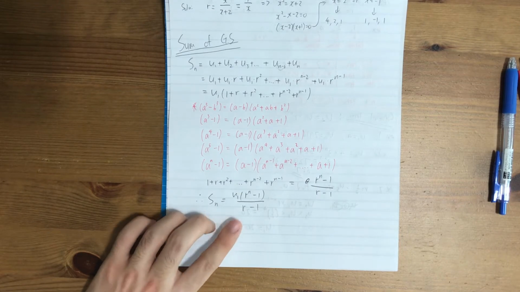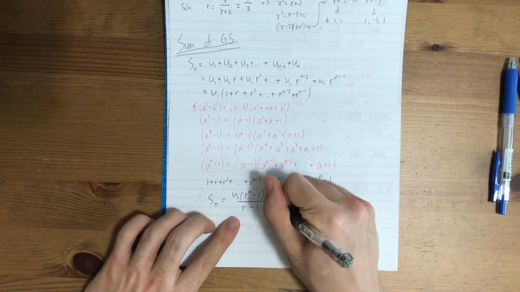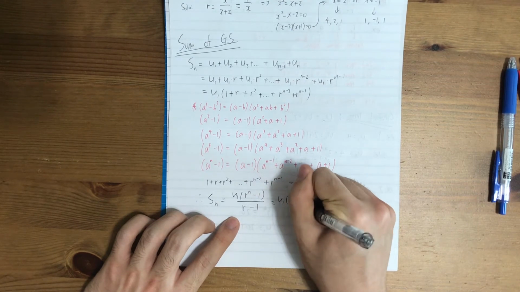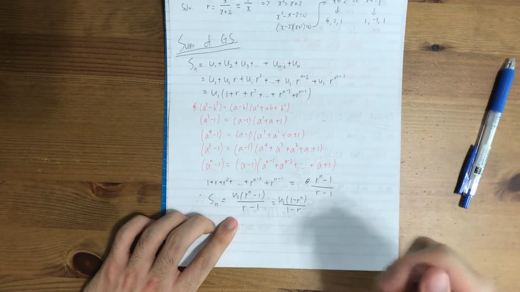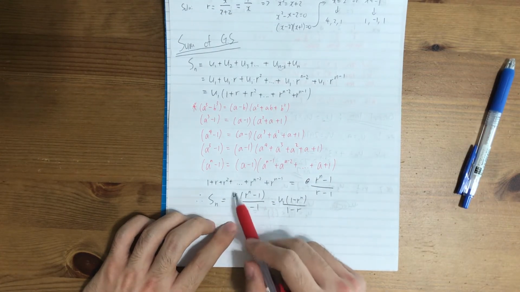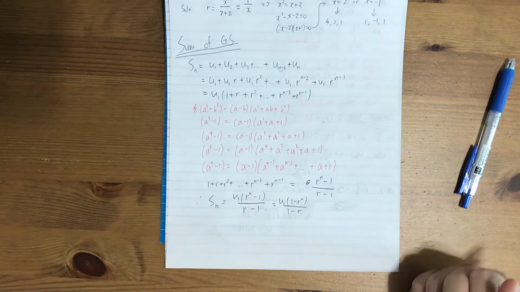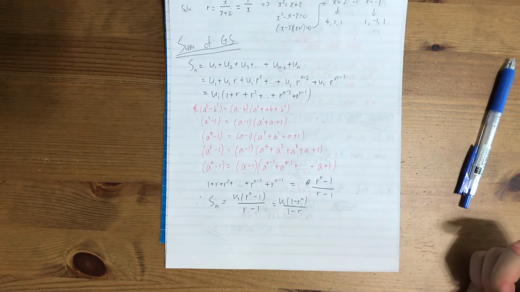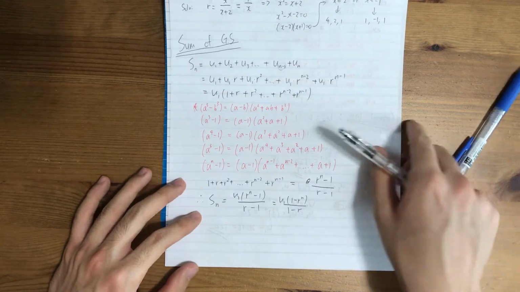And for the case where r is less than 1, we don't want a negative value in the denominator. So we can just write it like this. And this still works because we factorized this by -1 and we factorized this by -1 too. So the two negative ones cancel, so we will have this result, okay? And it shouldn't be difficult, I hope.